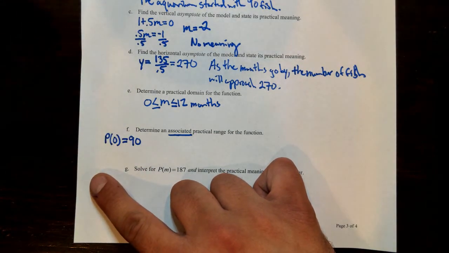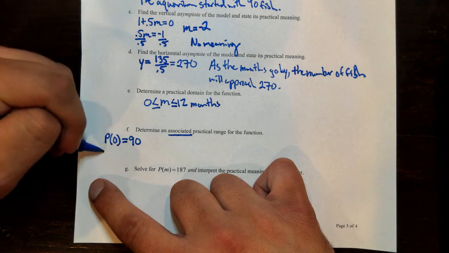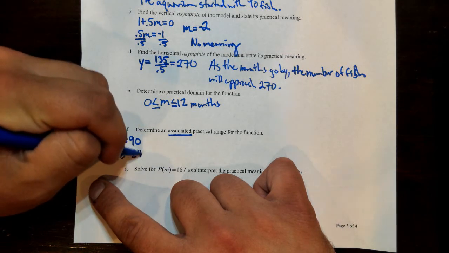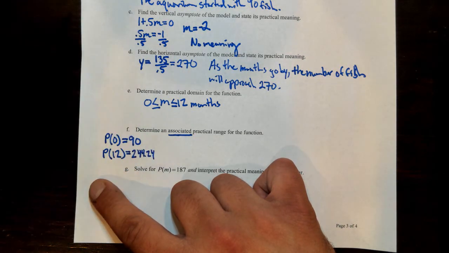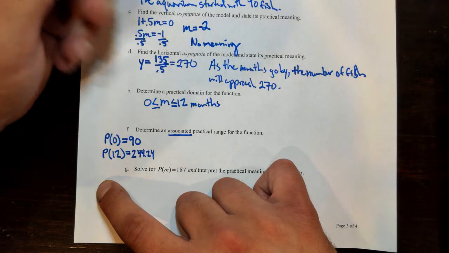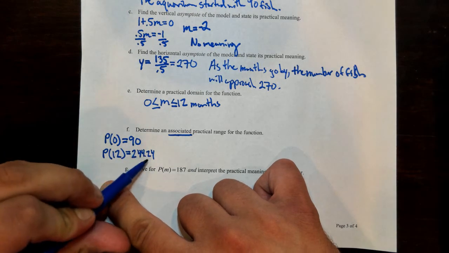We discussed that in part B. And if we were to evaluate P of 12, we would get 244.24. So for our practical range, we're talking about fish, so we can't really have a decimal of a fish.